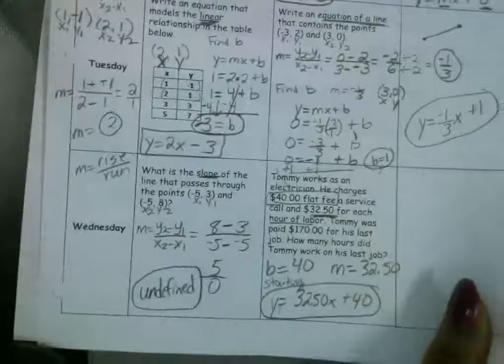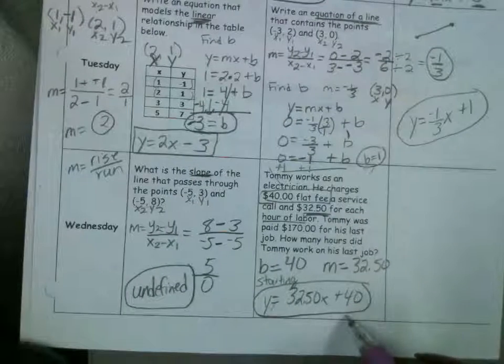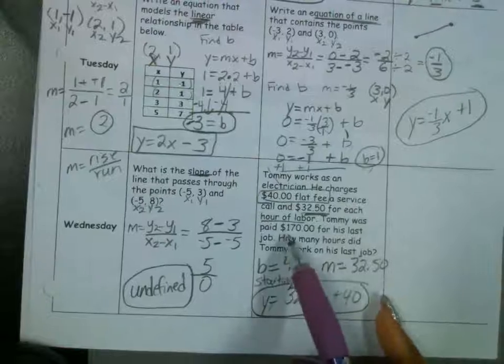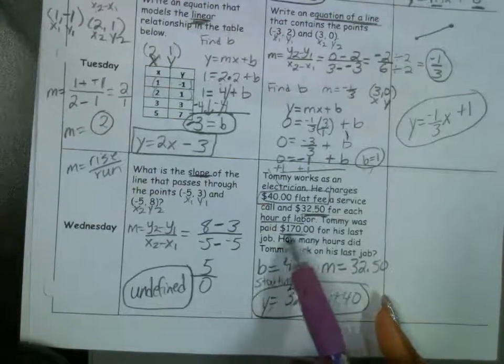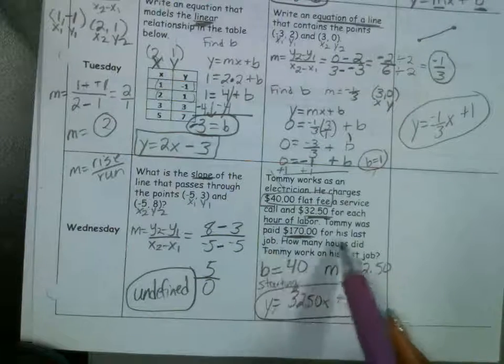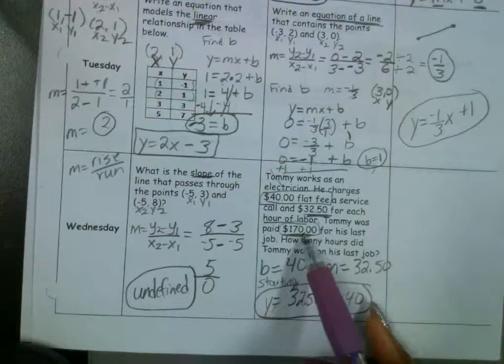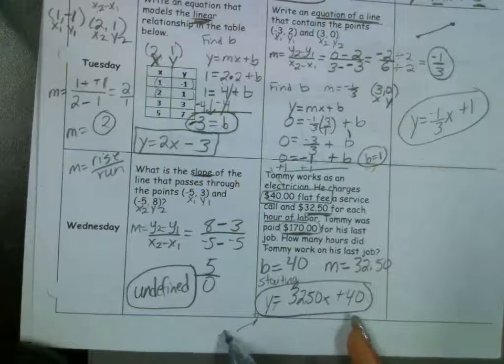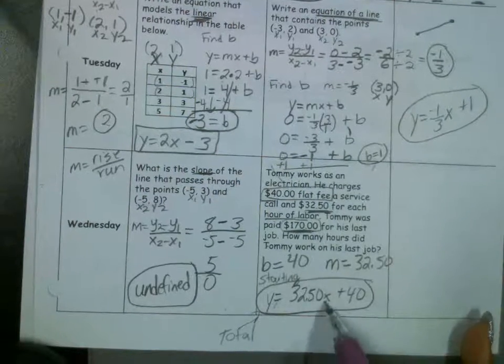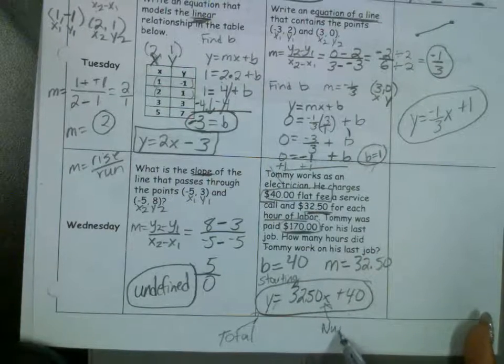All right. So now this is the equation. Okay, so we can answer the question here. It says Tommy was paid $170 for his last job. So that's the total amount that he was paid. This Y in the problem always represents the total. The X in the problem is always going to be the number of something.